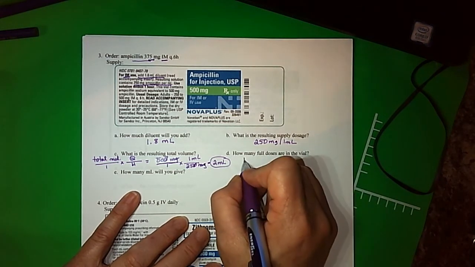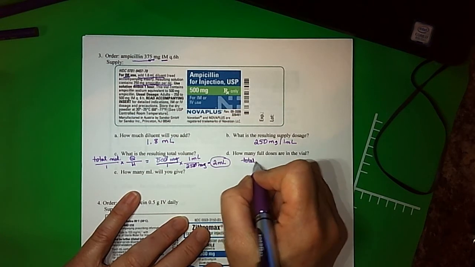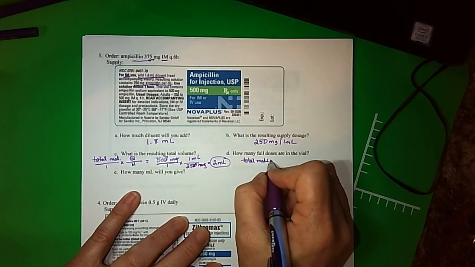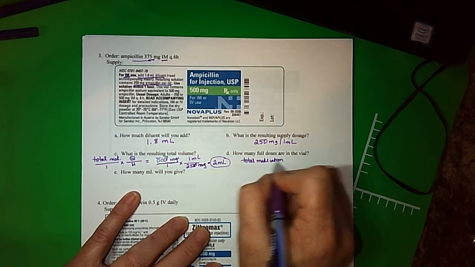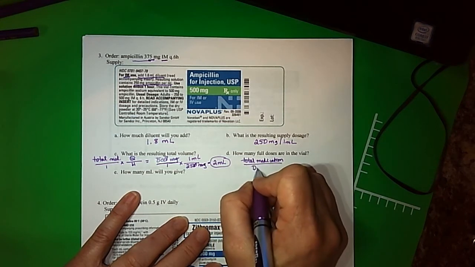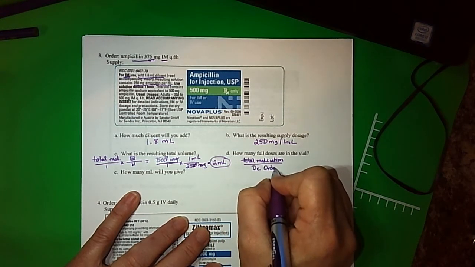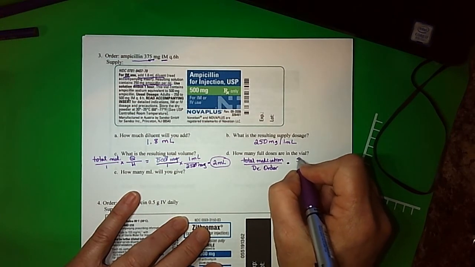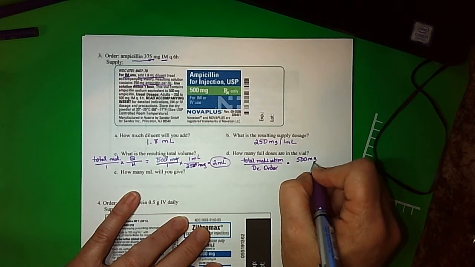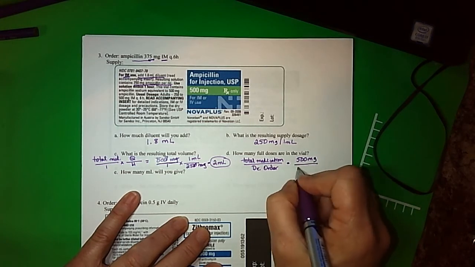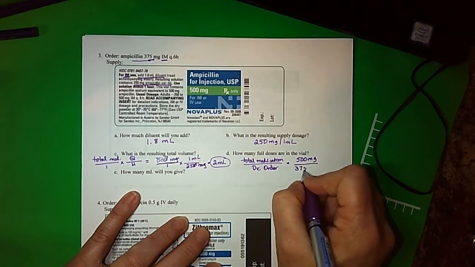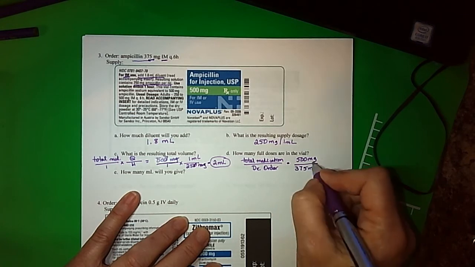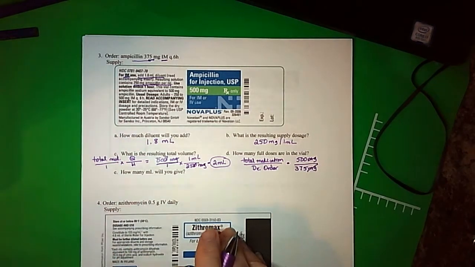I'm going to take, again, the total medication over the doctor's order. My total medication is the 500 milligrams. My doctor's order is the 375 milligrams. My milligrams cancel.